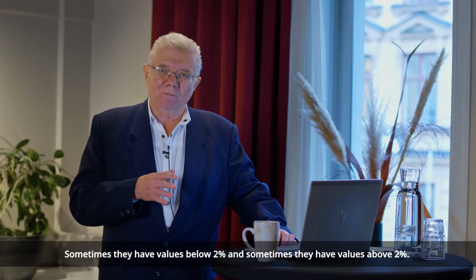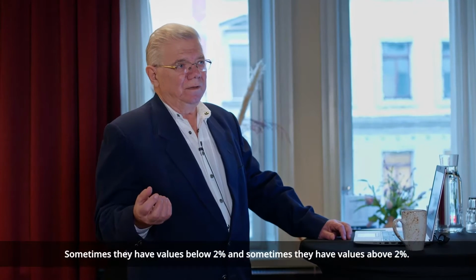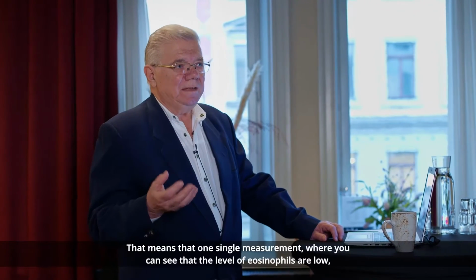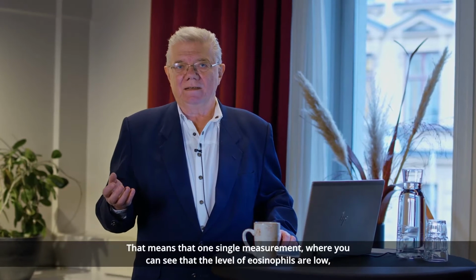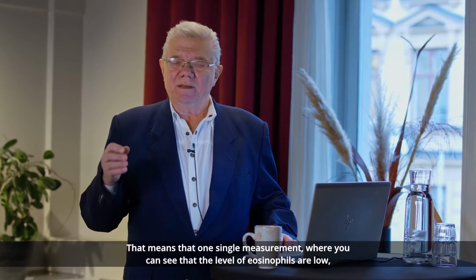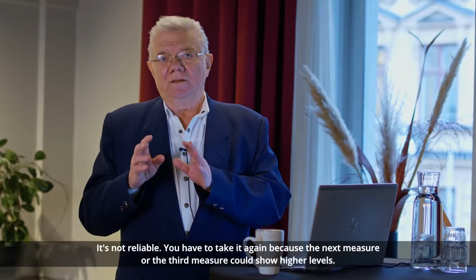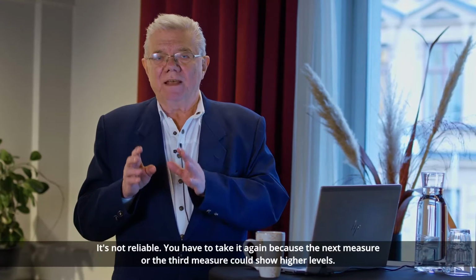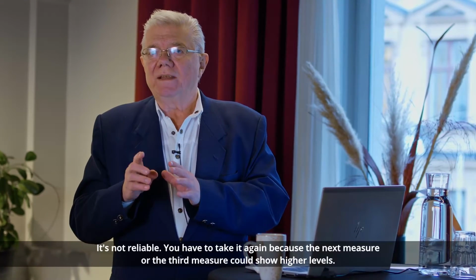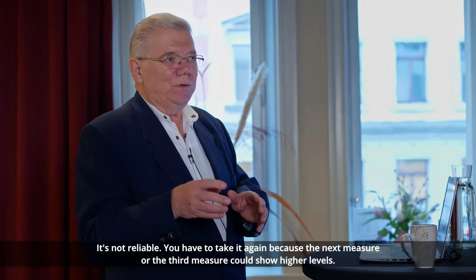Sometimes they have values below 2%, and sometimes above 2%. That means that one single measurement showing low levels of eosinophils is not reliable. You have to take it again, because the next or the third measure could show higher levels.